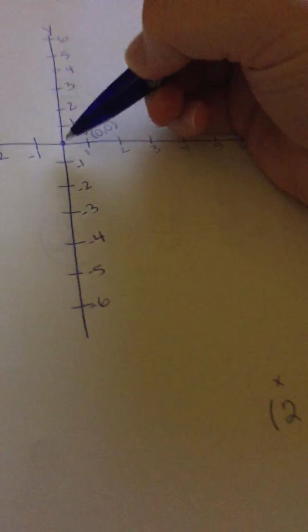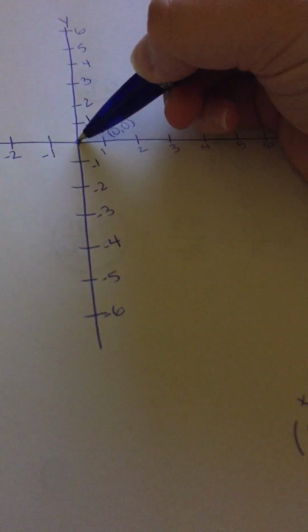So if we want to graph this, we start at our origin. We know our x-coordinate is 2, so I move over 2, and our y-coordinate is 2. So I move up 2, and I can plot my point. And if I want to label it, that is (2, 2). And that's in quadrant 1 because both numbers were positive.